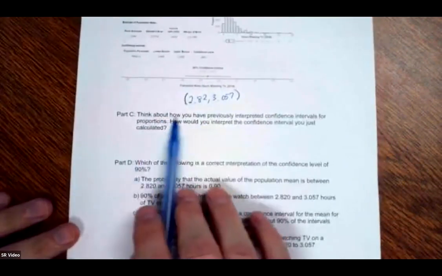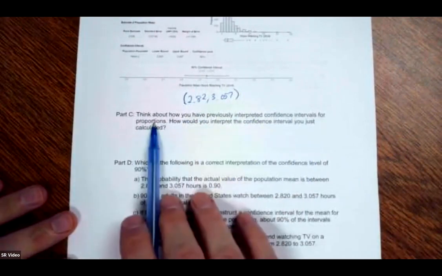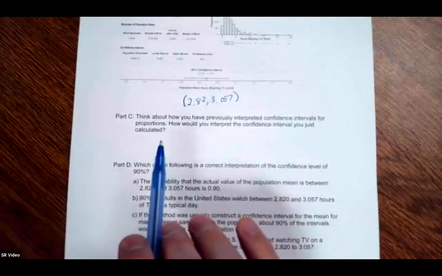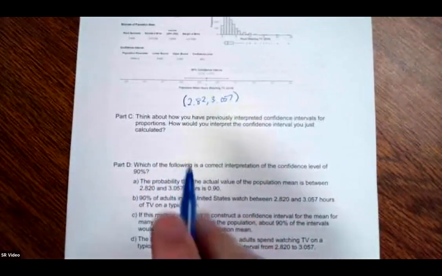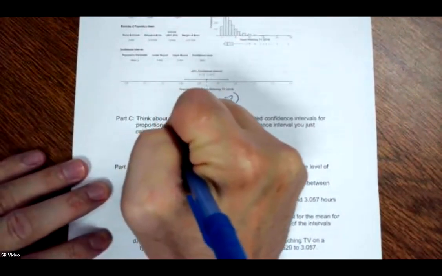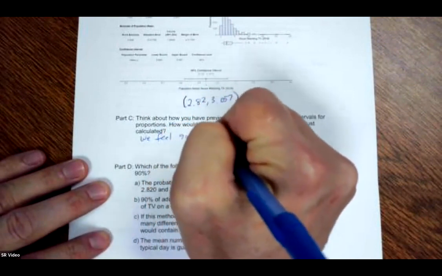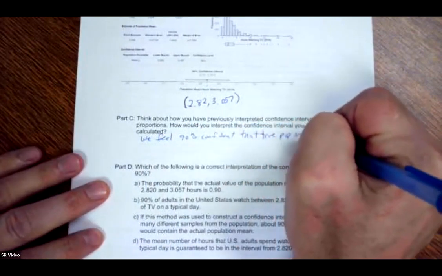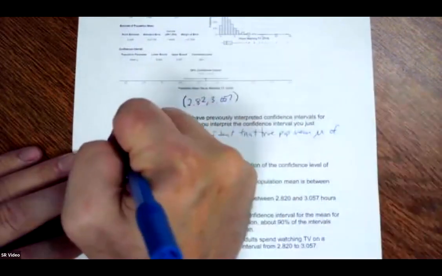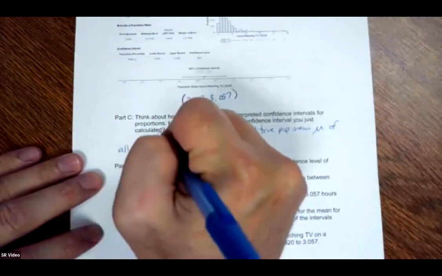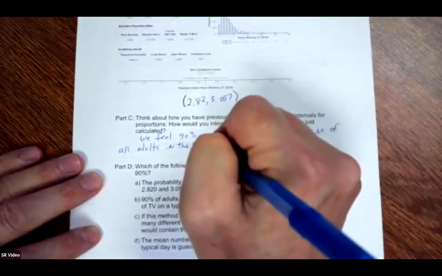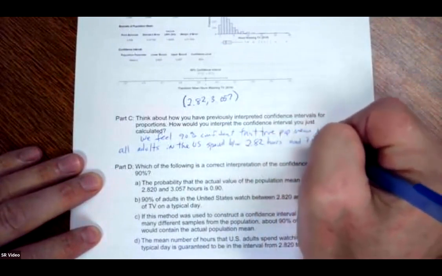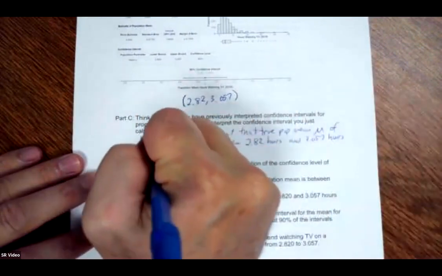So question C. Think about how you previously interpreted confidence intervals for proportions. How would you interpret the confidence interval you just calculated? Again, this was a 90% confidence interval. So for this one, we're going to say we feel 90% confident that the true population mean mu of all adults in the US spend between 2.28 hours and 3.05 hours per day watching TV.